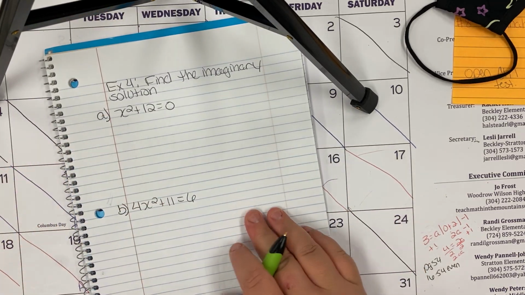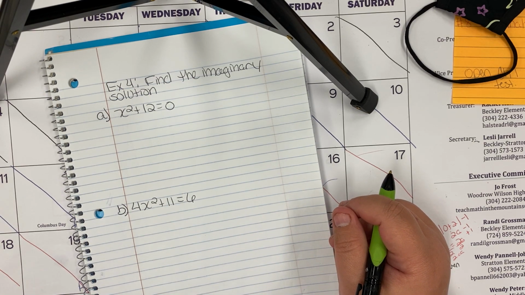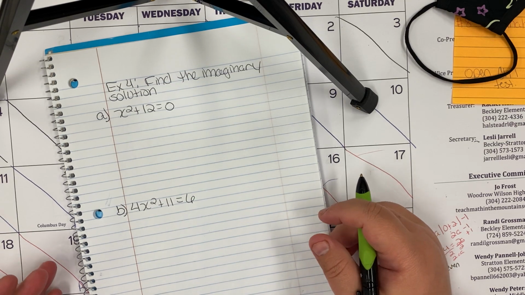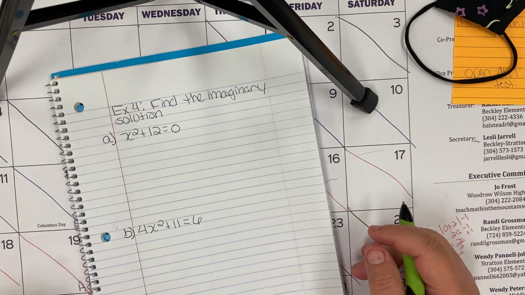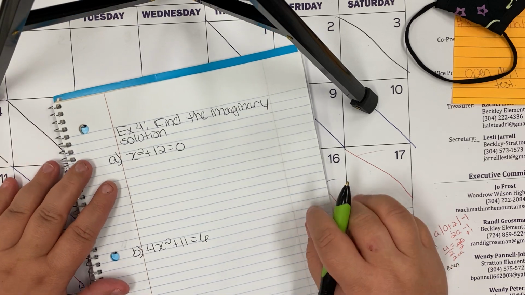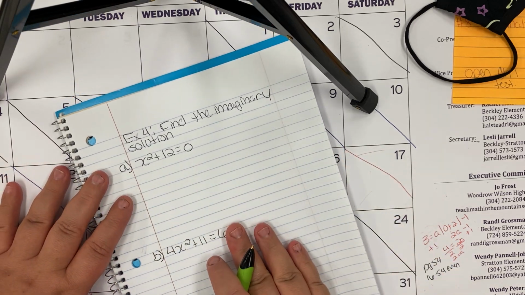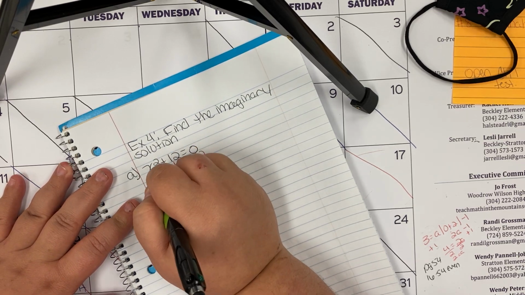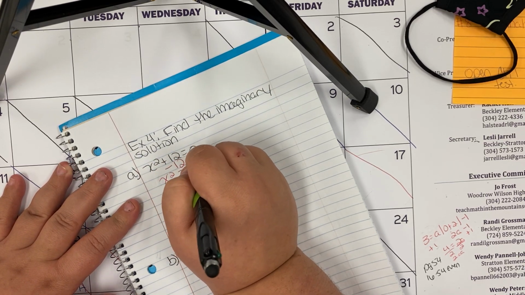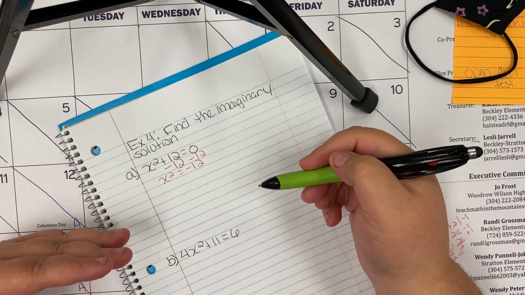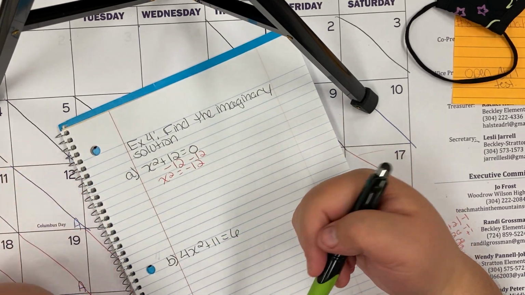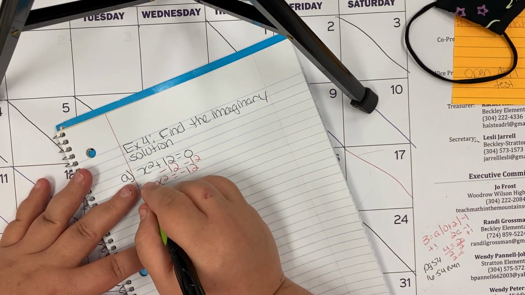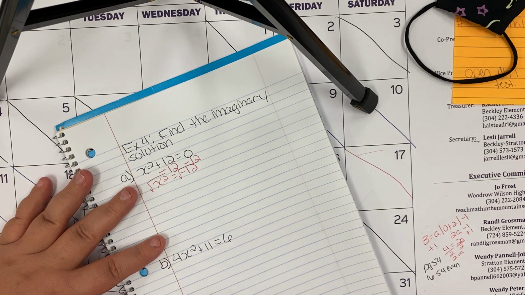Last but not least, when dealing with a quadratic, we want to find the imaginary solution if there's going to be one. So you can have a real solution or you can have an imaginary solution with quadratics. So we have x squared plus 12 equals 0. Again, solve the same way. I'm going to subtract 12 from both sides. I now have x squared equals negative 12, so I have x squared equaling a negative number. If there were no such thing as imaginary numbers, we would have no solution. However, we can take the square root of that.